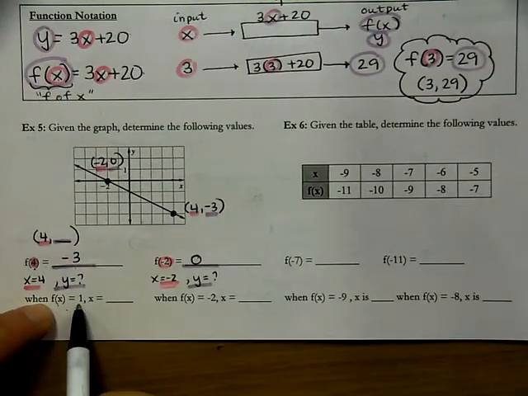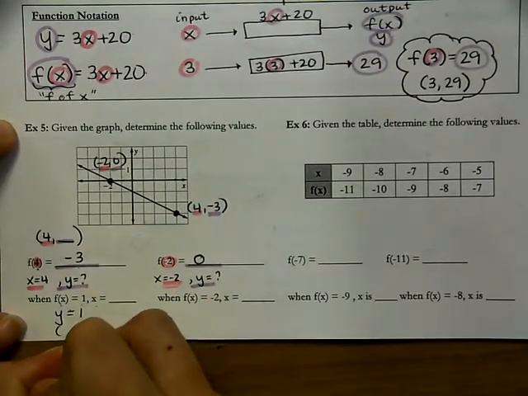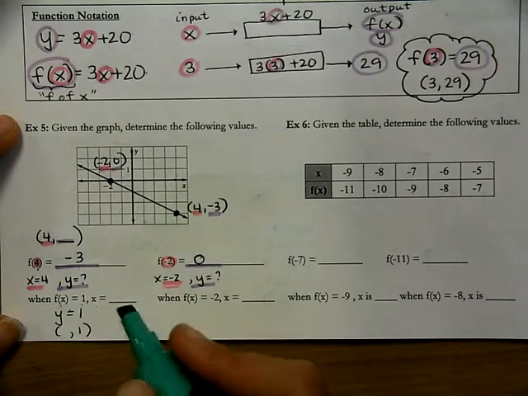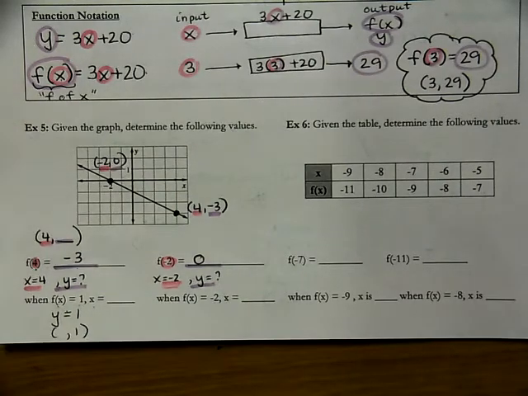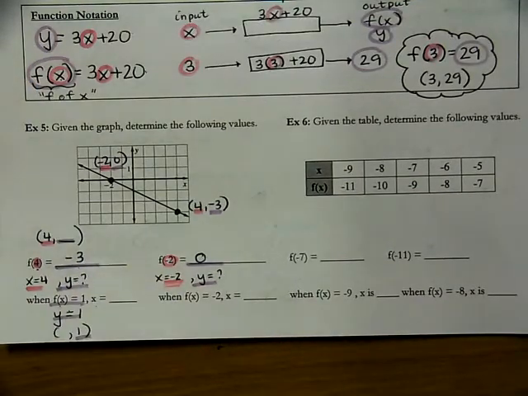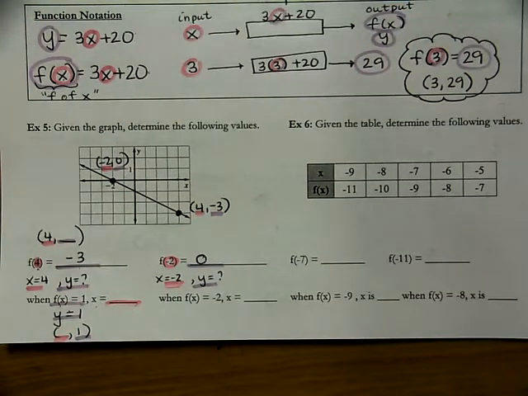Now I could give you something else. I could tell you f of x is 1. What is x? Well, if f of x equals 1, that's just another way of saying y equals 1. In other words, you have something, 1, and I want to know what the x coordinate is. So now I'm giving you the output, and I want you to find the input, the x coordinate.